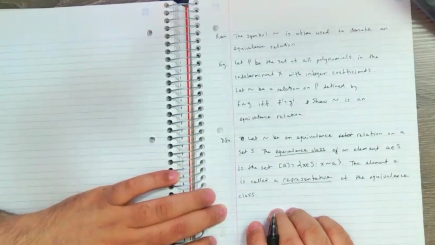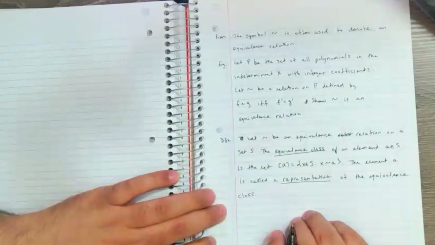Okay, so let's end here for now. Next time we will look at how equivalence classes partition a given set, and then we'll continue with a special type of relation called a function.